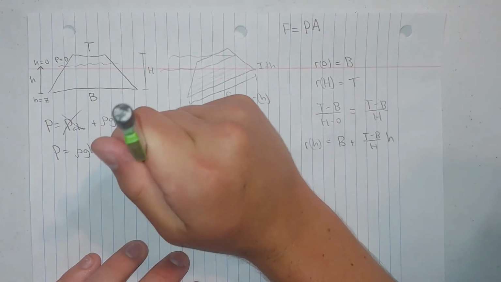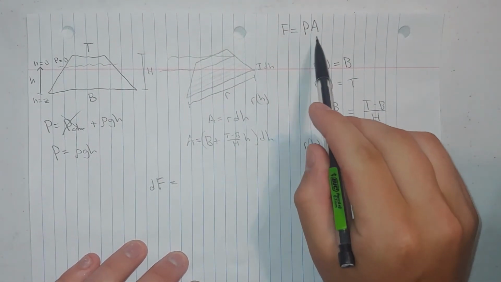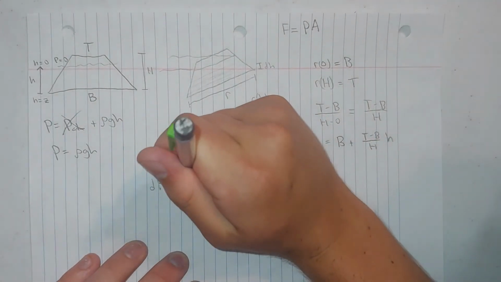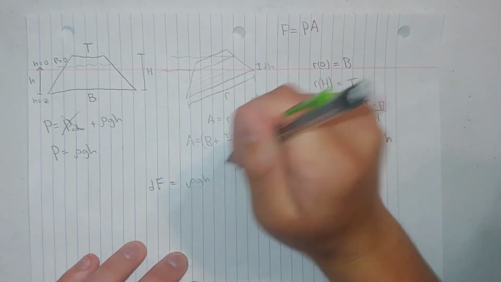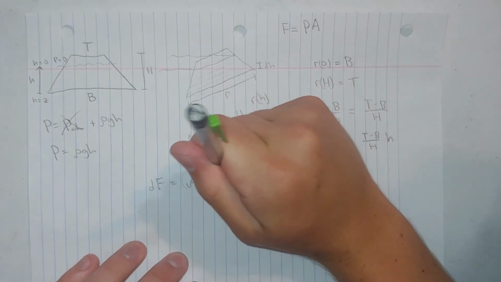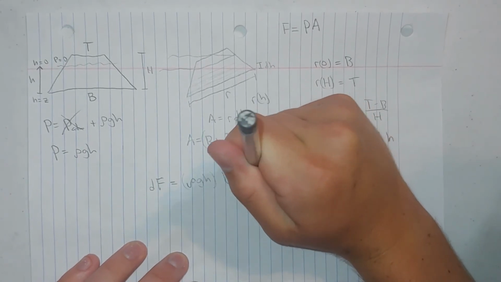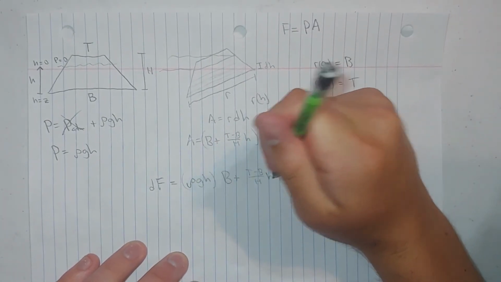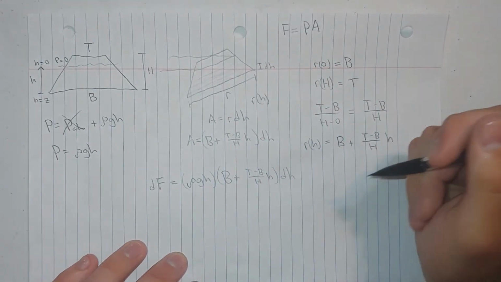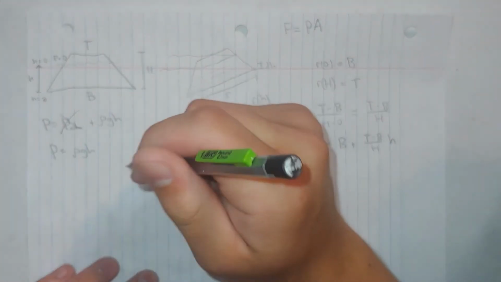So we know that dF is going to be equal to pressure times area. We have our pressure expression of rho gh, and that's going to be multiplied by our area expression, which is B plus T minus B over H times small h, dh. So now we can integrate this function.